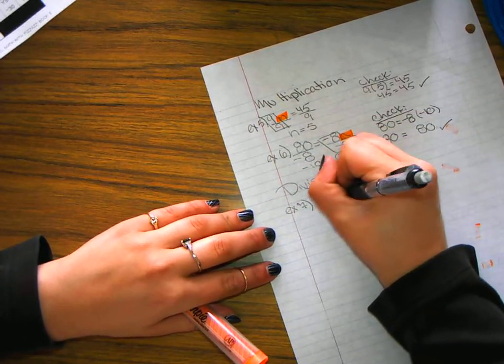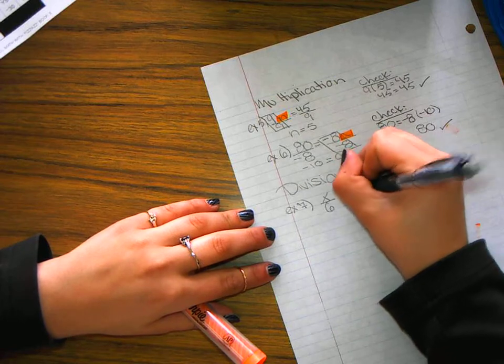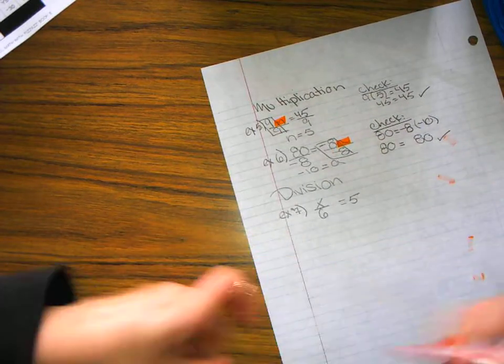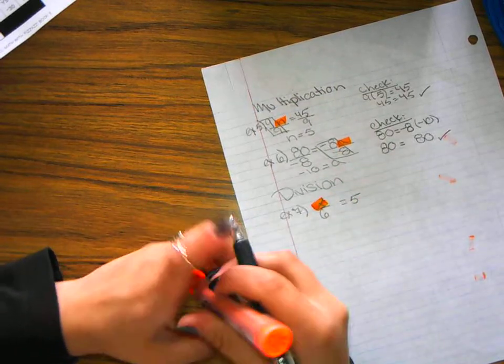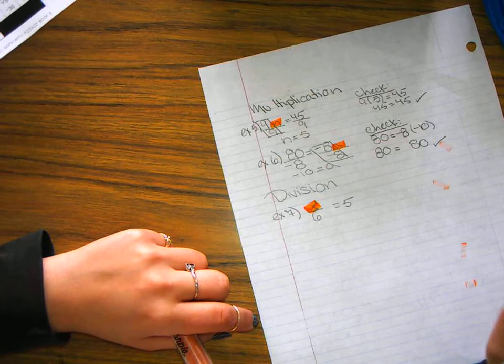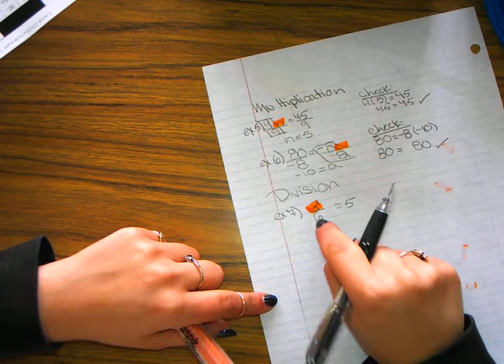Our first example will be x over 6 equals 5. X divided by 6 equals 5. I want x by itself. You always want to ask yourself, what do you want by itself? You want x by itself. And the thing that's stopping x from being by itself is 6.